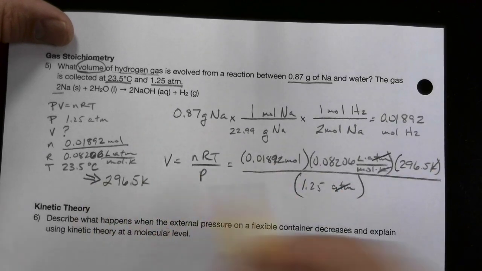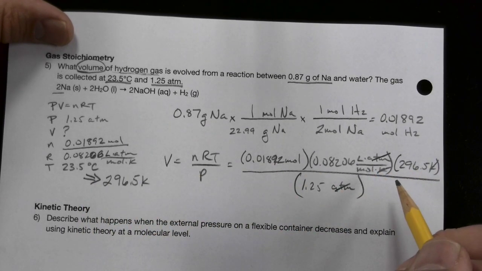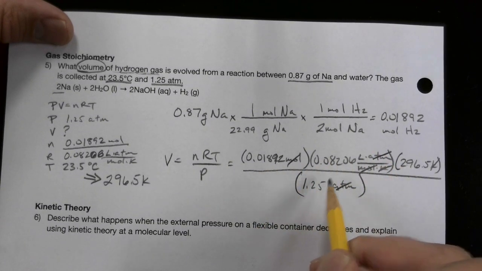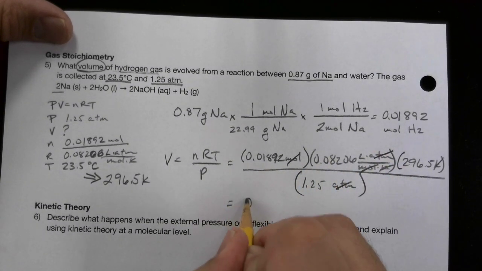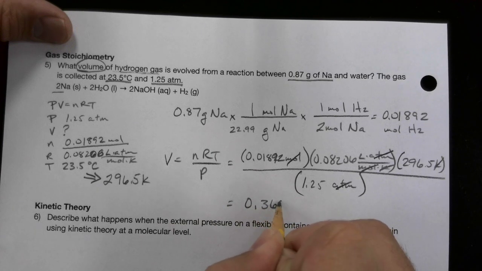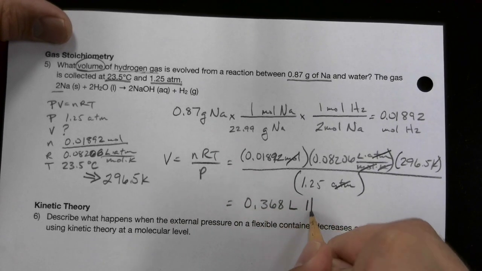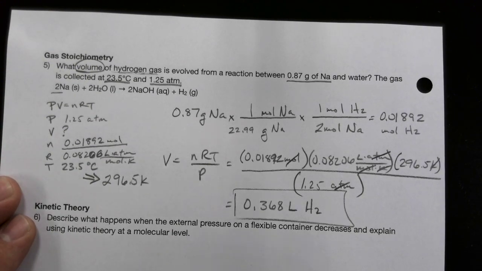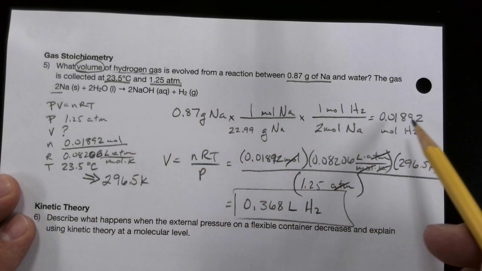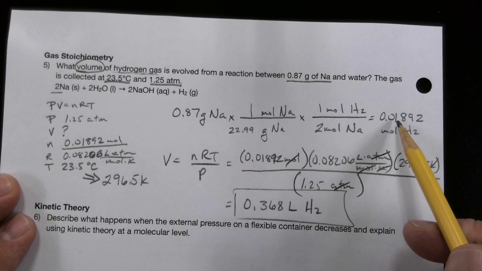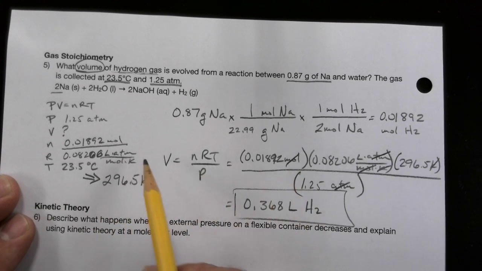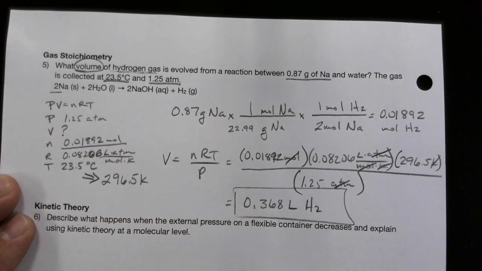I hadn't converted to Kelvin, and that's what helped me to remember to do that. And I'm going to cancel my moles. Multiply, multiply, multiply, then divide, we should end up with an answer of 0.368 liters of hydrogen gas. That's my final answer. Now, biggest misconceptions are going to be if you round this thing to like 0.02, you're going to lose a lot of data getting into here. All right? Also make sure you're converting everything to be liters, atmospheres, moles, and Kelvin.